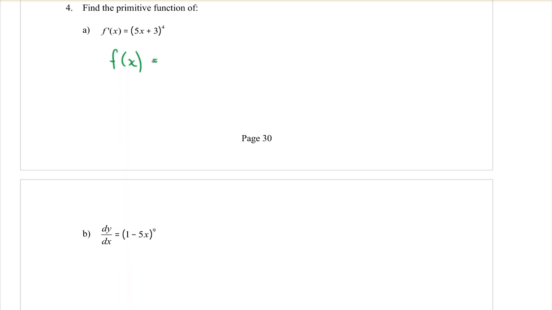We're going to be keeping our bracket the same, but we're going to be adding 1 to the power, dividing by the power, and also on the bottom, you will times by the derivative of the bracket. What's the derivative of my bracket? Another 5. Don't forget to plus your c. Okay, so that would be 5x plus 3 to the power of 5 over 25 plus c.